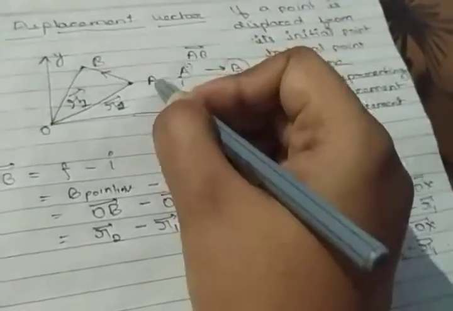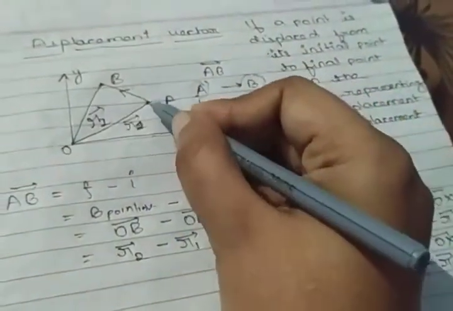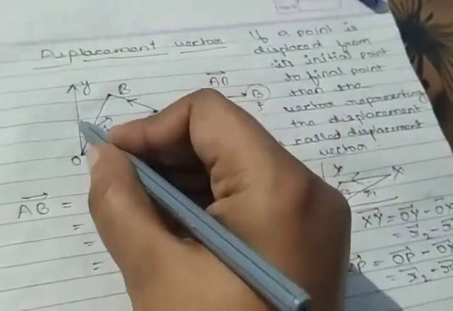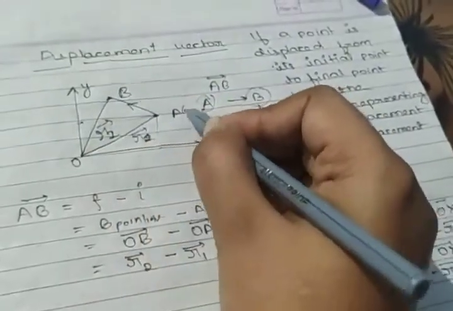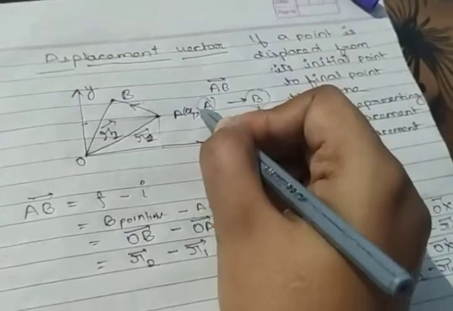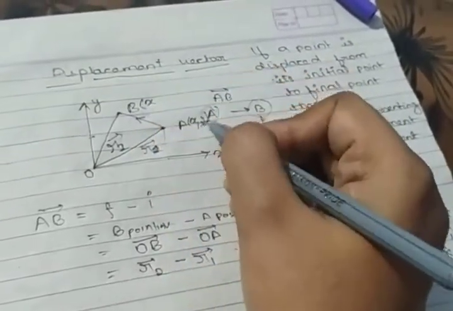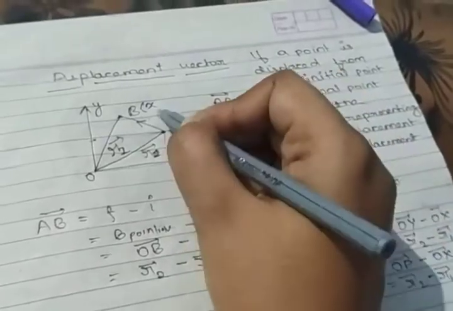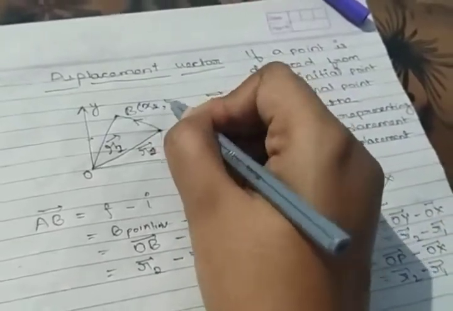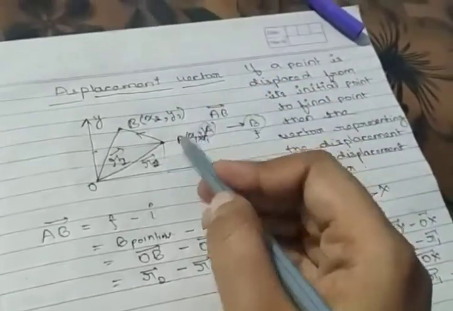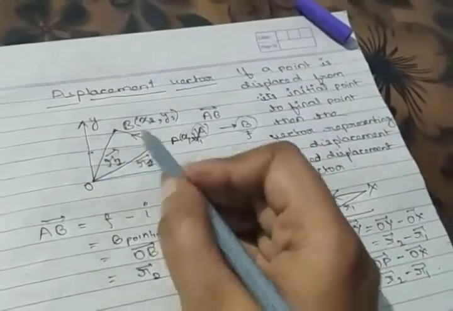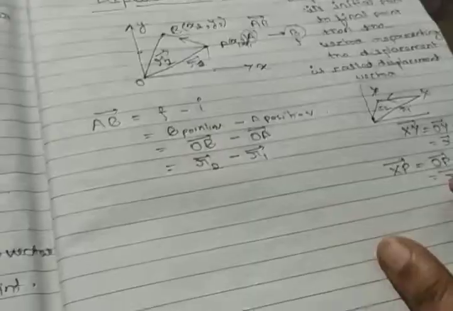Now let us see the formula. Suppose this is the point A, which was at x and y distance apart, from here x and from here y. Let me name it as x1 and y1. Similarly, here x2 and y2. A is (x1, y1), B is (x2, y2).